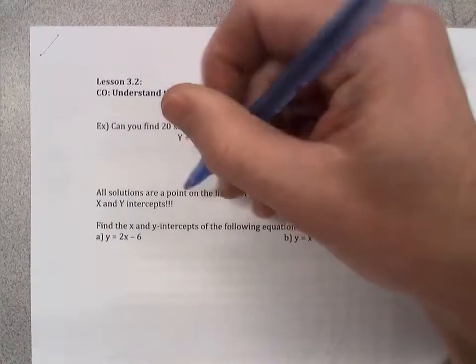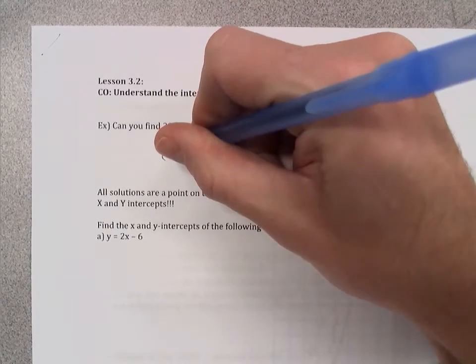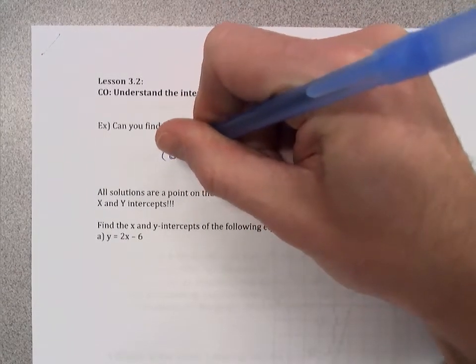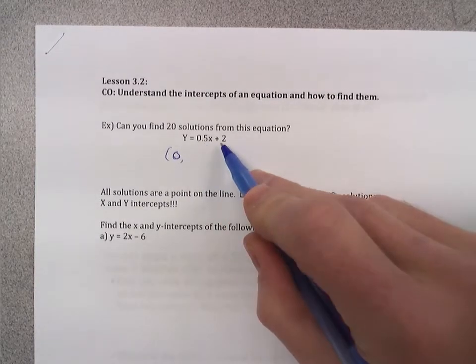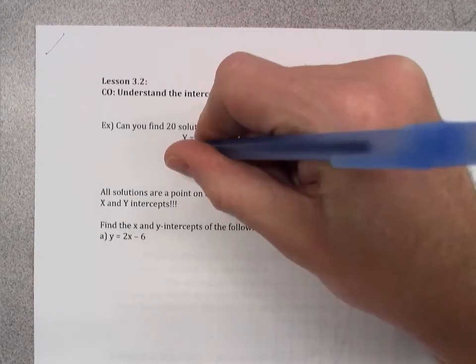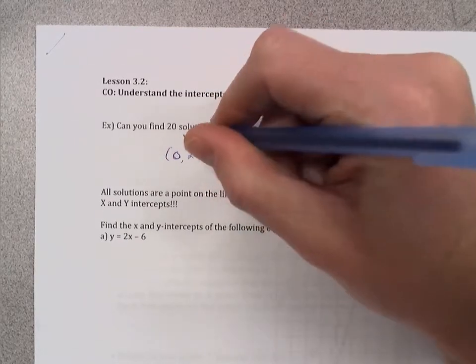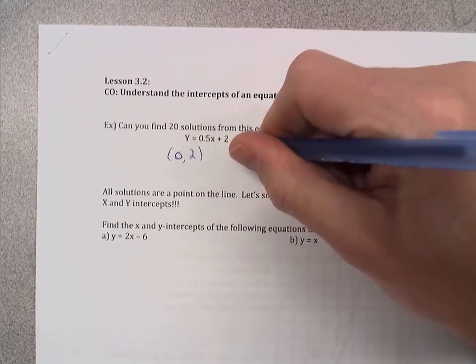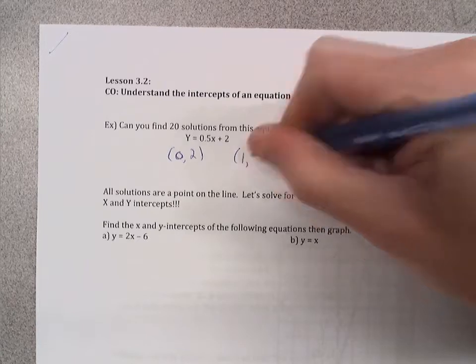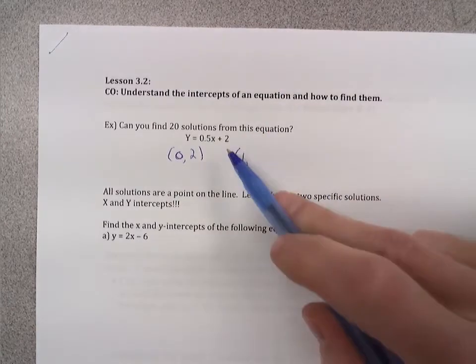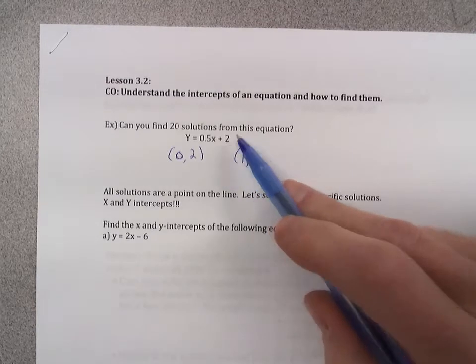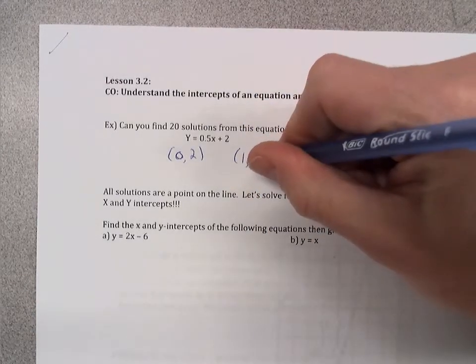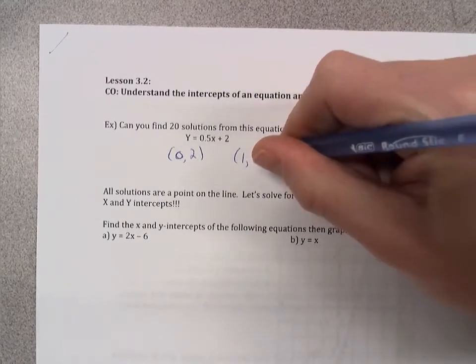So for example, if x is 0, 0 times 0.5 is 0, plus 2, we're going to have 2, so y will be 2. Okay? If x is 1, 1 times 0.5 is going to be 0.5. Add that to 2, y is going to be 2.5.